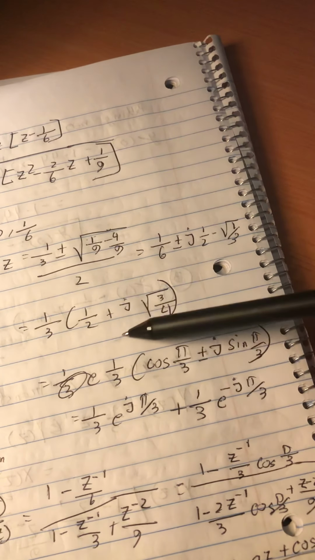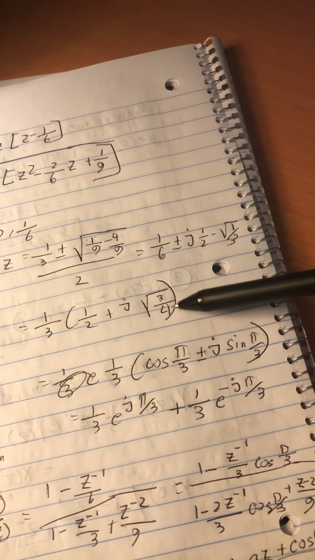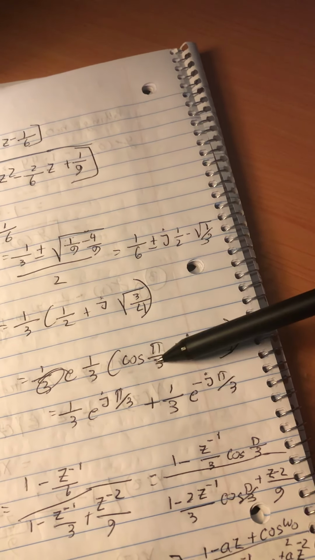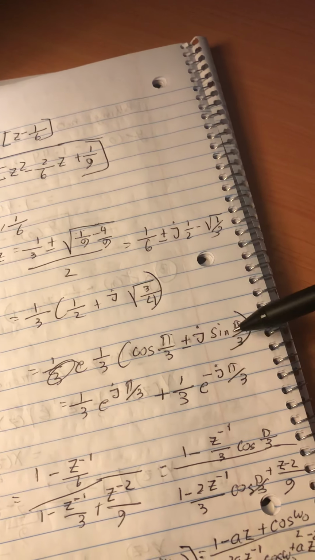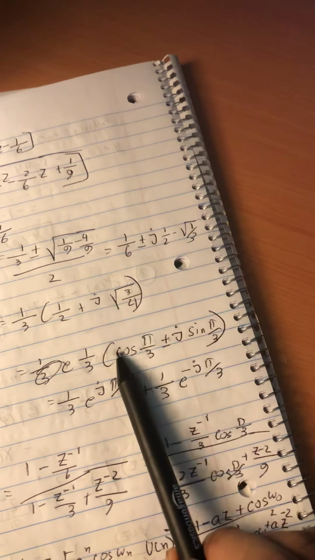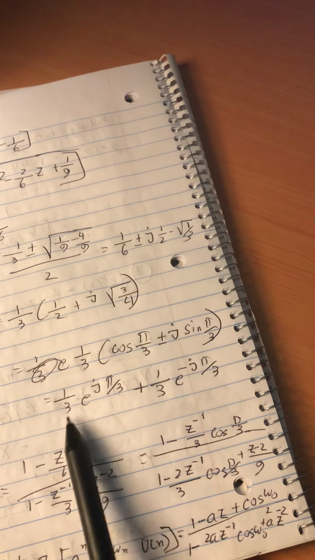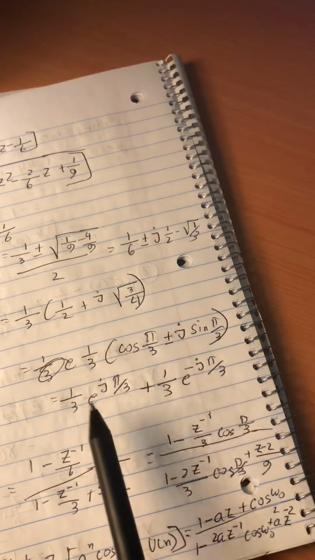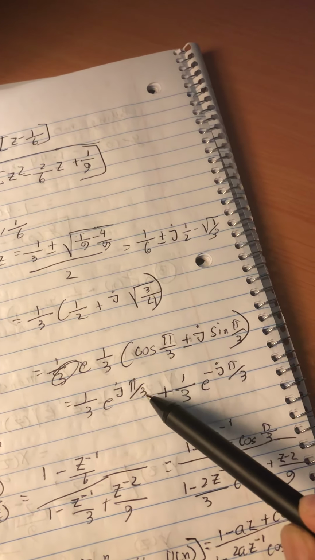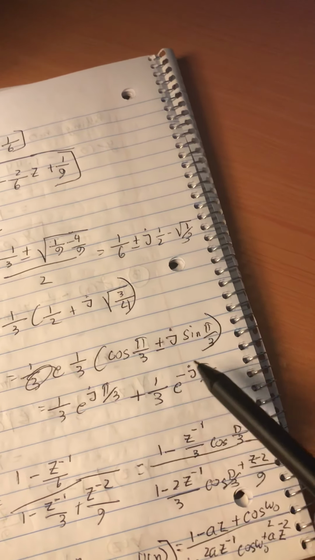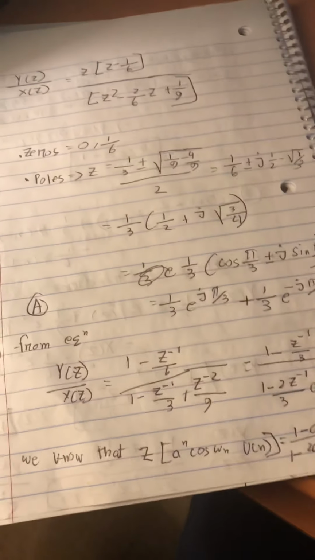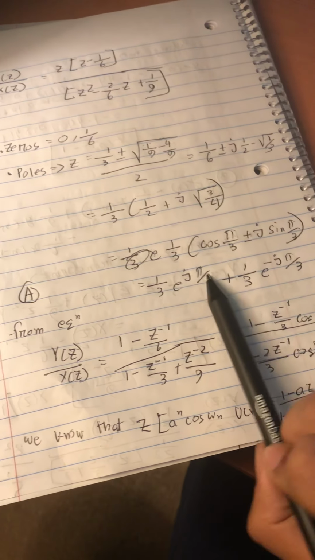Now, the bottom part, 1/2 plus j times this term, I can write in Euler form as cosine of pi over 3 plus or minus j sine of pi over 3. Now, if I multiply each term by 1/3, I can get 1/3 e to the j pi over 3 plus 1/3 e to the negative j pi over 3.